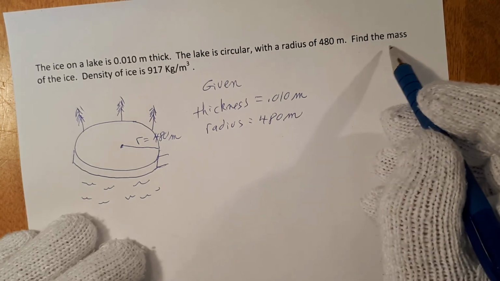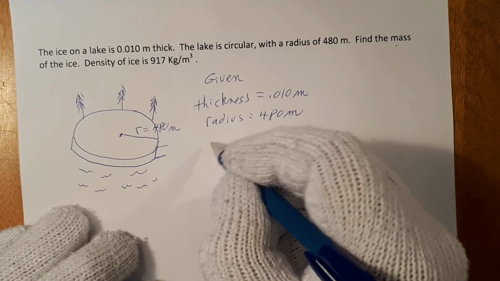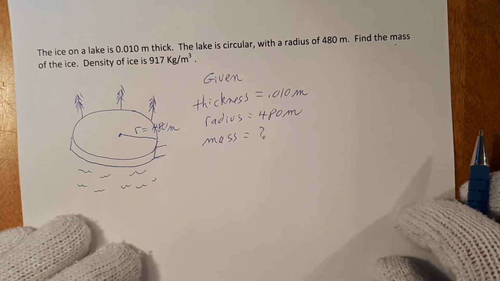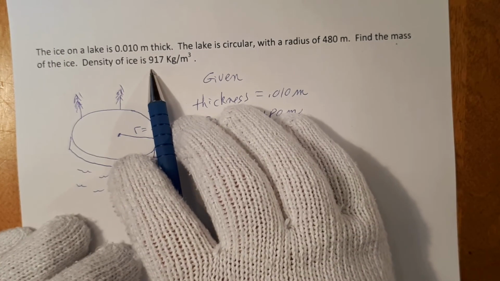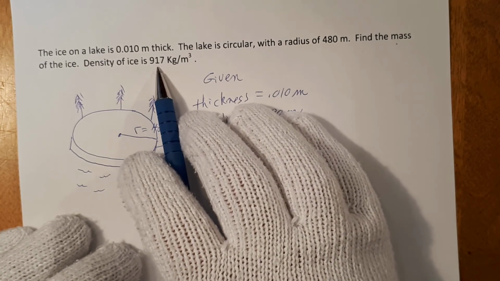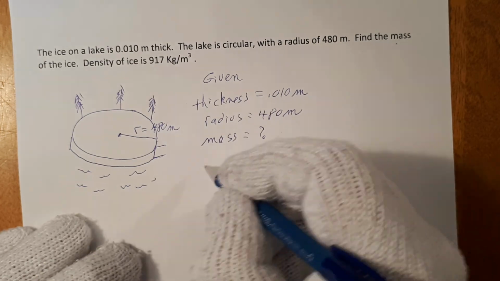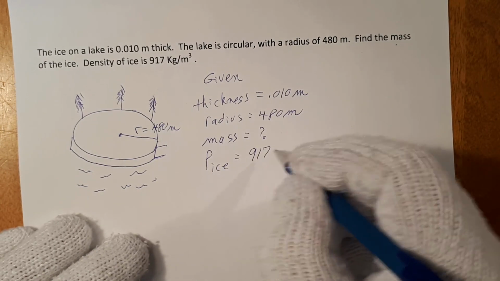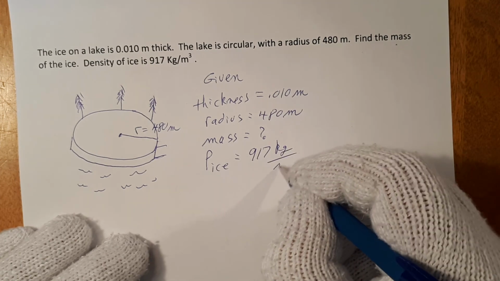We want to calculate the mass, find the mass. Mass is equal to, we don't know. And we're also given density of ice. We're going to consider this to be an absolute value. The density of ice is equal to 917 kilograms per cubic meter.